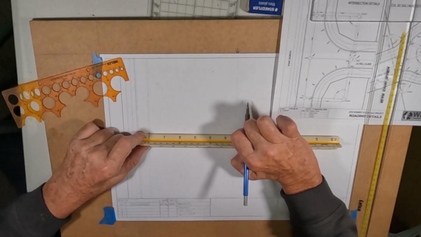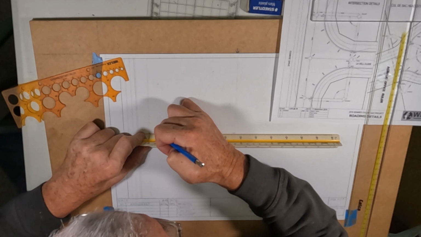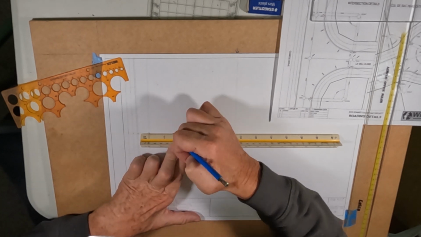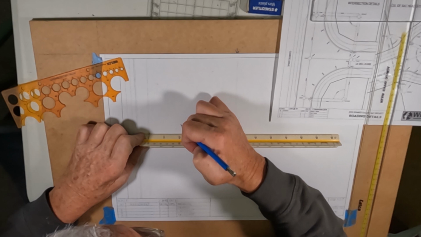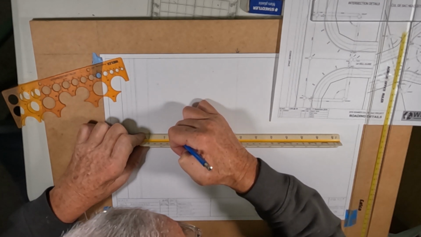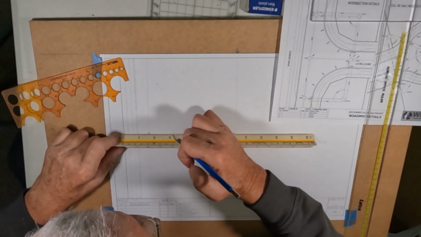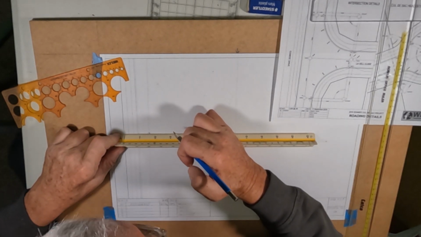Now we're going to put in here, using the typical cross section for everything, just to control it, the back of the curb, which I'm pretty sure is at 8.2. Oh, 8.1. So this here should be 8.1.